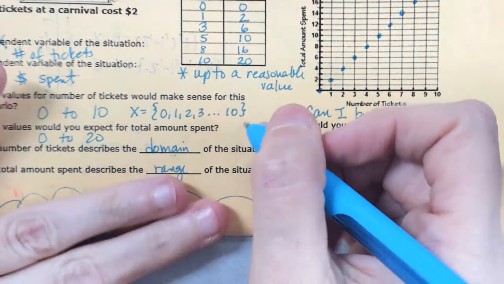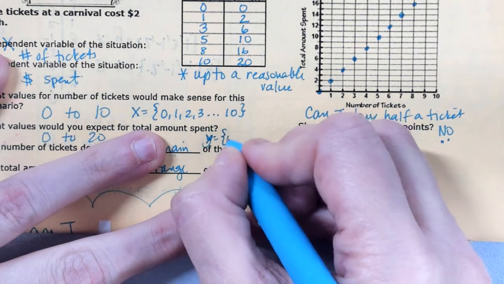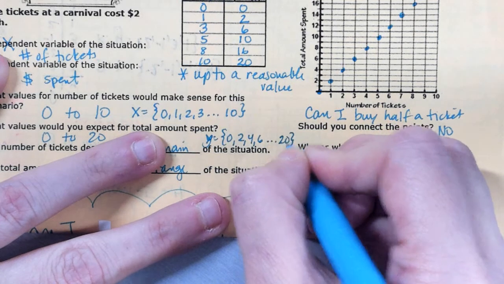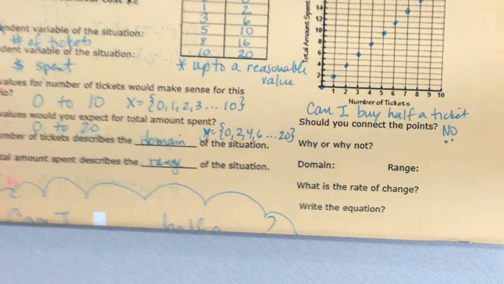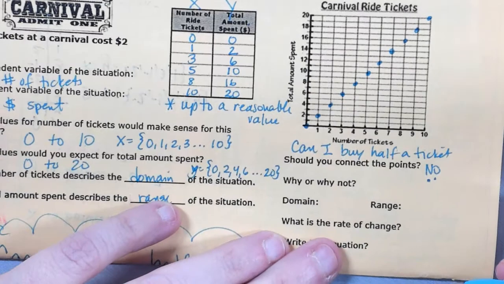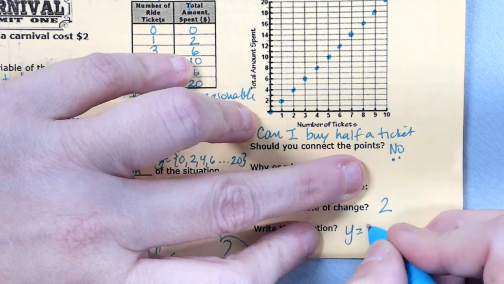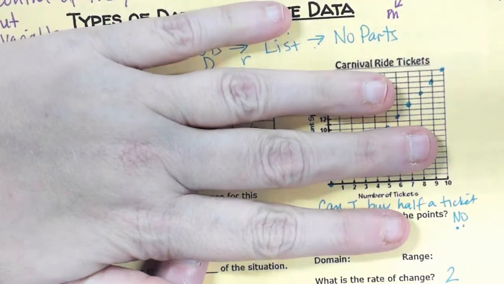So if that's my domain, what's my range got to be? 0, 2, 4, 6, dot, dot, dot, 20. Do y'all see it? Hey, focus up here. All right. So what's my rate of change, just out of curiosity? It's 2. Right? Because this is my slope. My slope is my rate of change. So what will be the equation for this? Y equals 2x. I started at 0, 0, so it's just y equals 2x. Okay? So do we kind of understand this one?